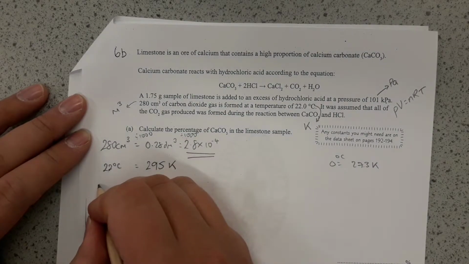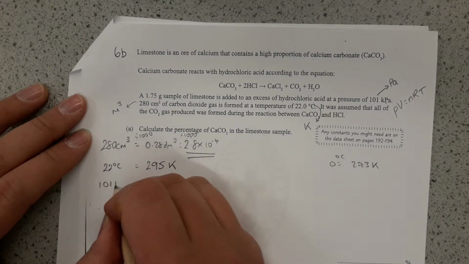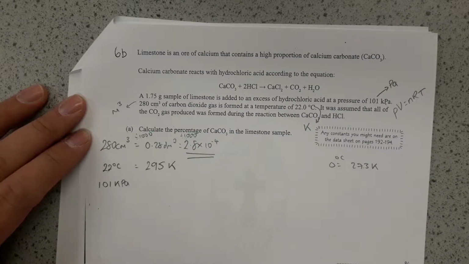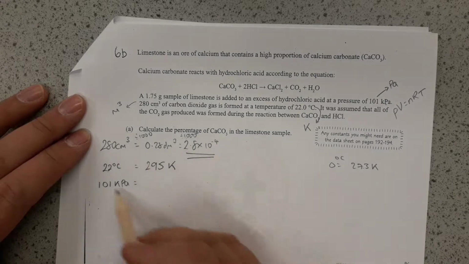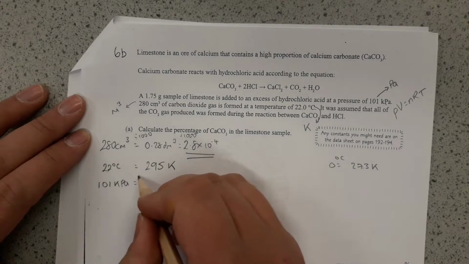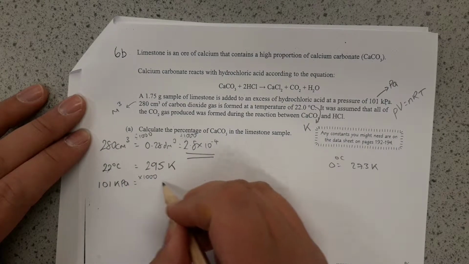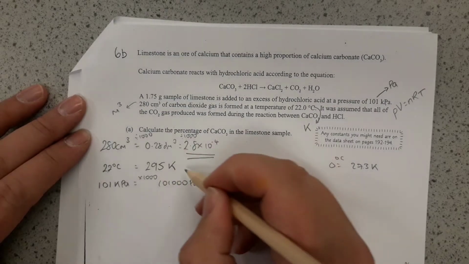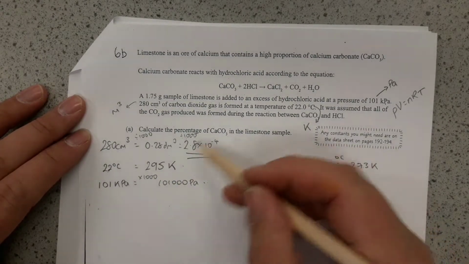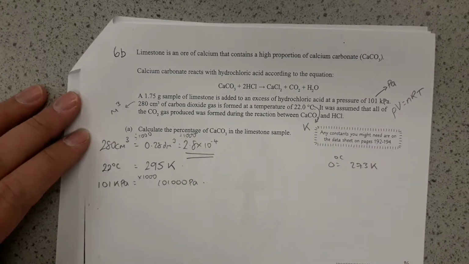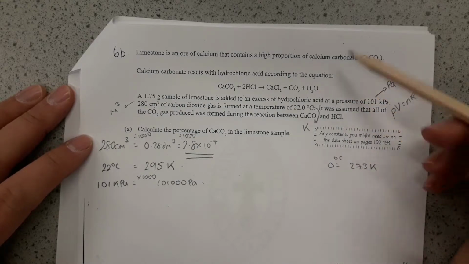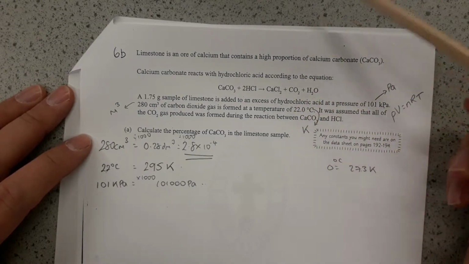And then lastly, pressure. We've got pressure in kilopascals. There's 1,000 pascals in a kilopascal. So to convert this to pascals, I would need to times by 1,000, which means I've got 101,000 pascals. So these are the three quantities, in the three correct units, that I'm going to need to use in the ideal gas equation. So let's go back to the question now, having converted everything, and we can figure out what's going on.